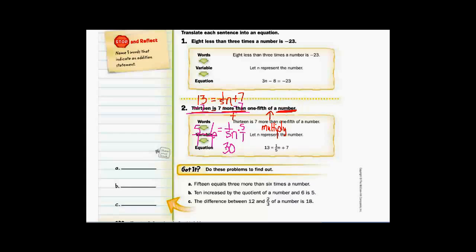Okay, I need you to pause it and try A, B, and C. And then we will come back and talk about the equations. Not necessarily the answers, but I at least want you to make sure you have the equation with you. It does not say to solve it. It just says, what is the equation? All right? So even right here, I didn't have to solve these, but I went ahead and did it anyway just for practice.